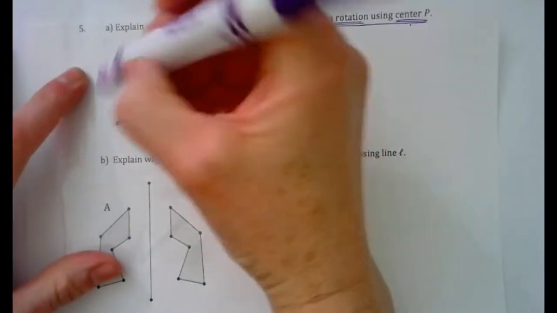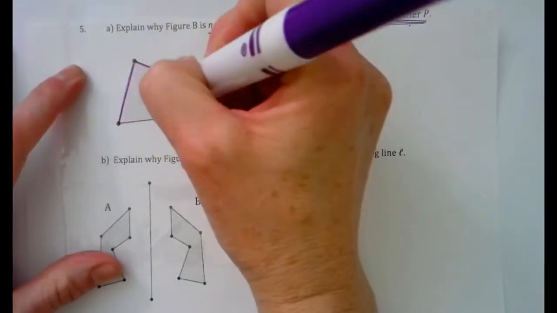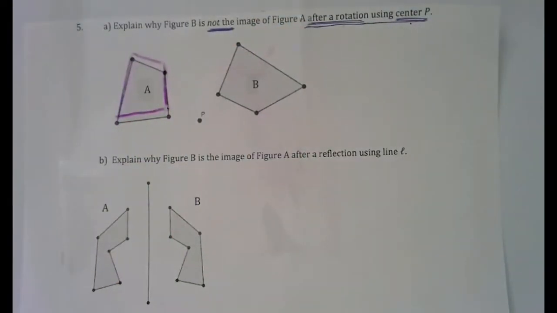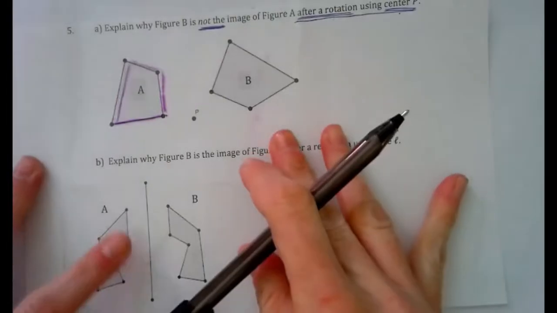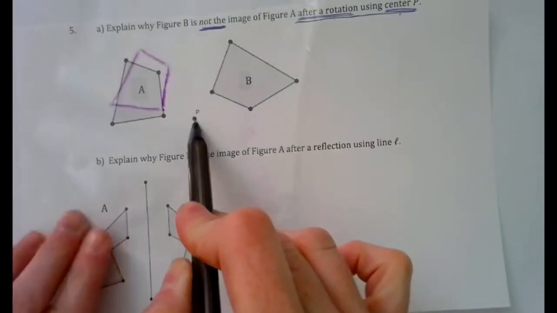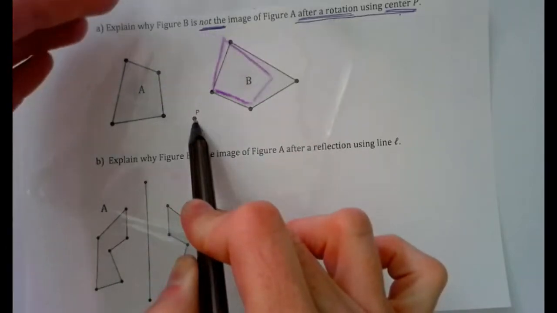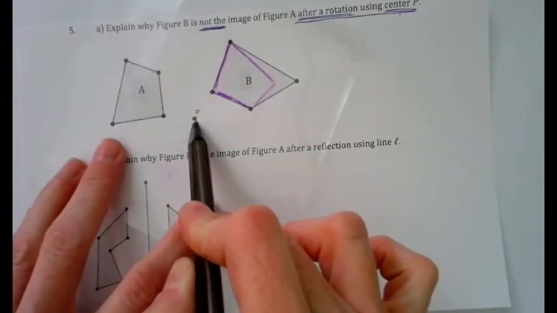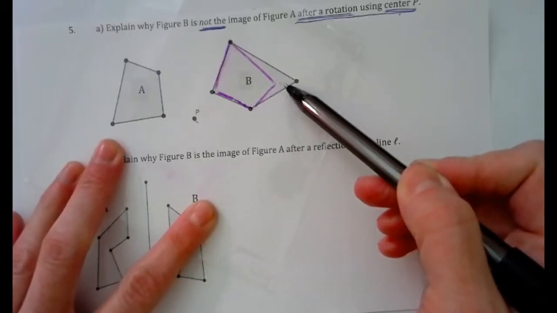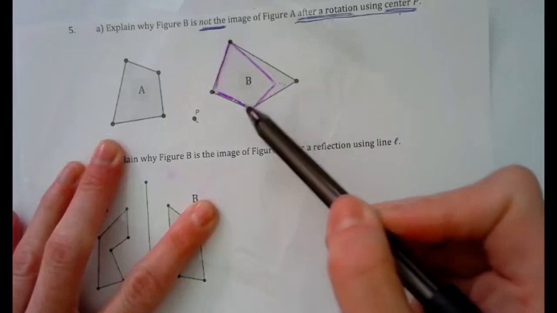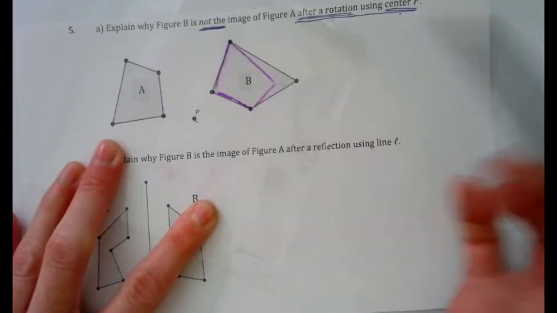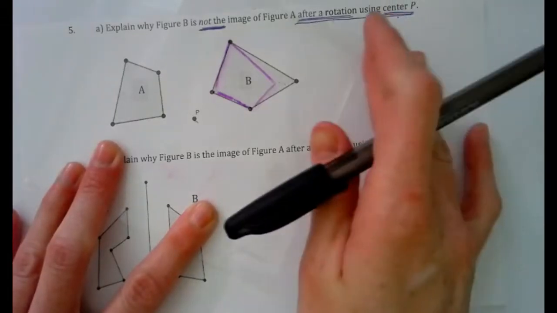What you'll see when you try to rotate is that something strange is happening. Part of it lines up, but this piece doesn't. B is not the same size as A.